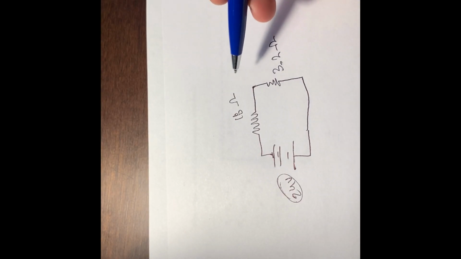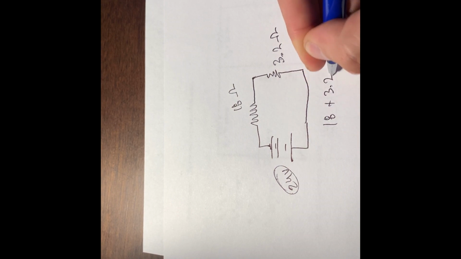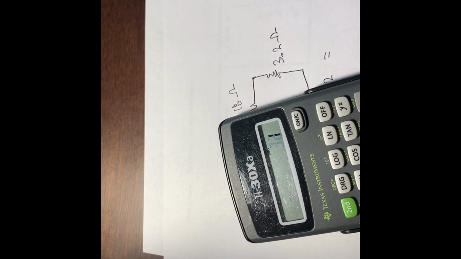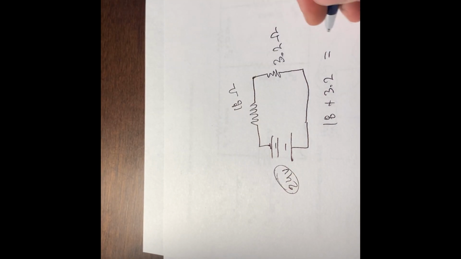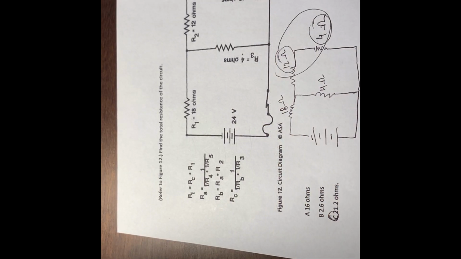So this is now a series circuit. Find the total resistance of the circuit. So the total resistance would be 18 plus 3.2, which gives us our total resistance, 21.2 ohms. And our answer is C.